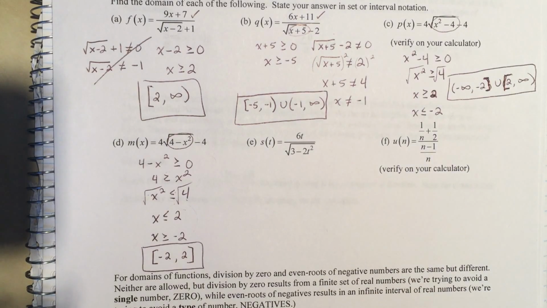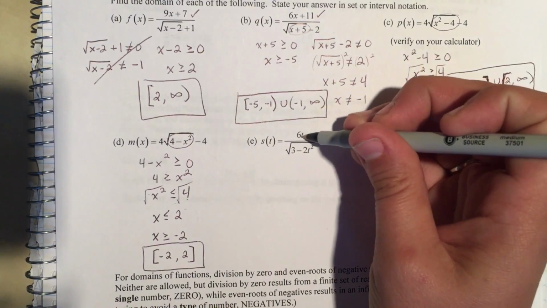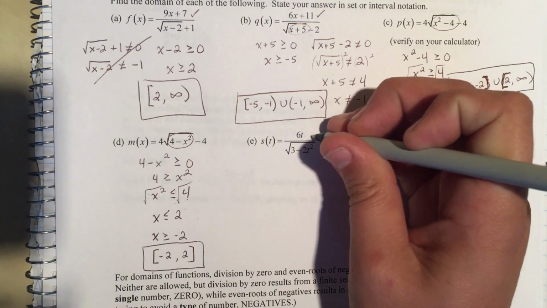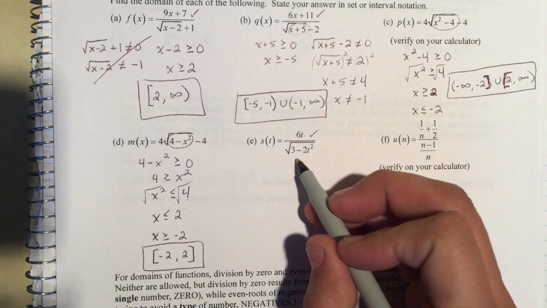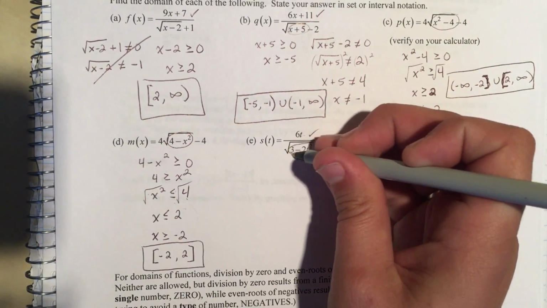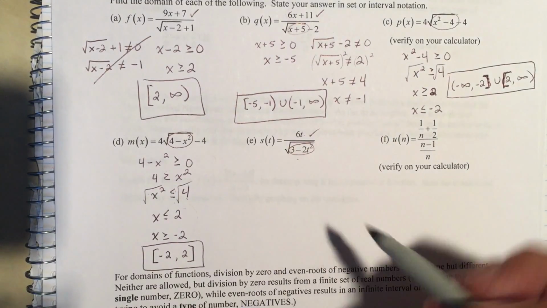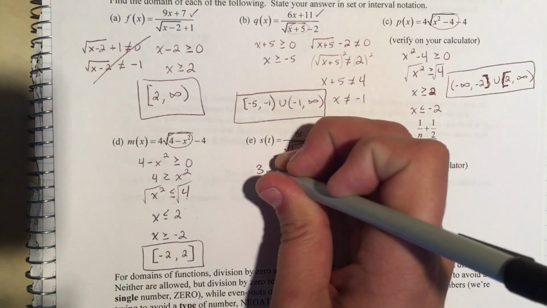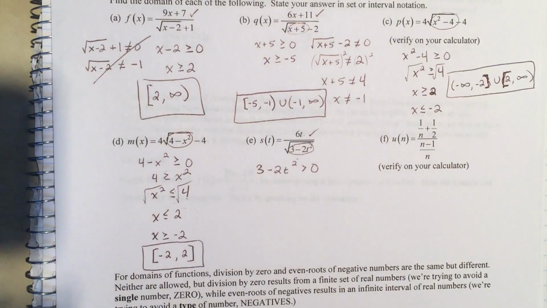Okay. Taking a look at letter E. Letter E is back to the ones we've been dealing with, right? So taking a look at the top, you can plug anything into the top and you're totally fine because there's no square roots, there's no weird fractions. Looking at the denominator, I know that this part has to just be greater than 0 because I have the square root by itself. So 3 minus 2t squared has to be greater than 0.